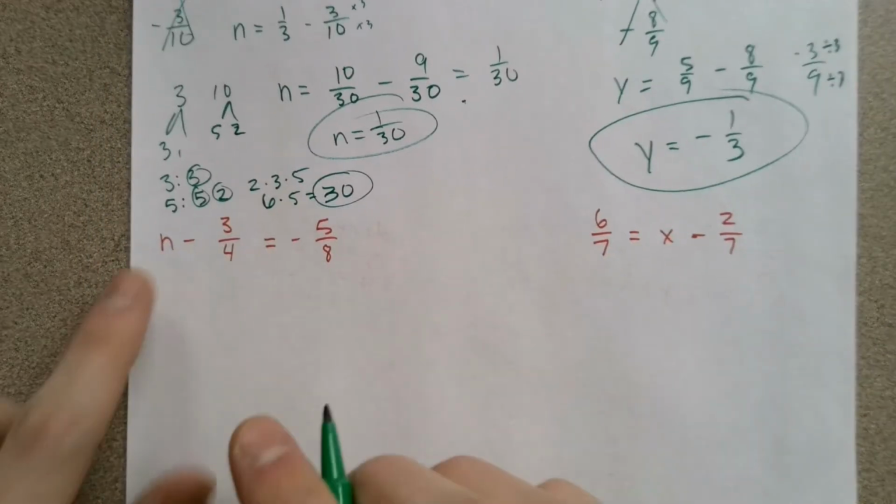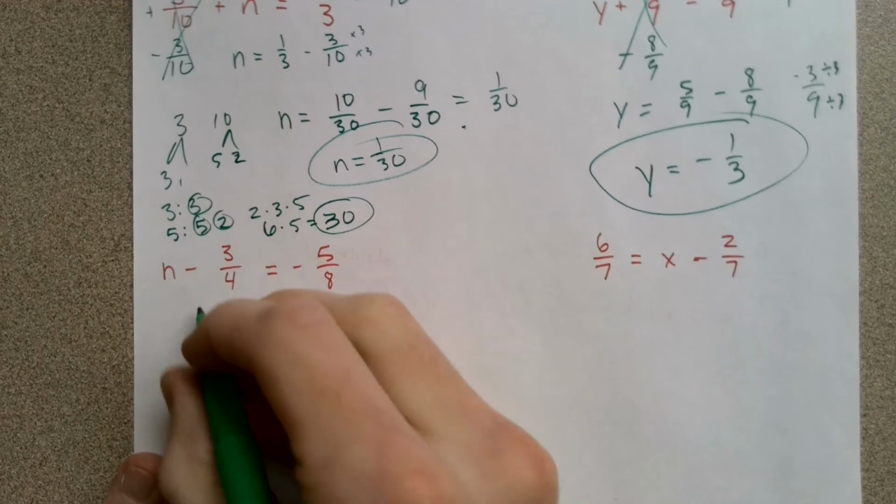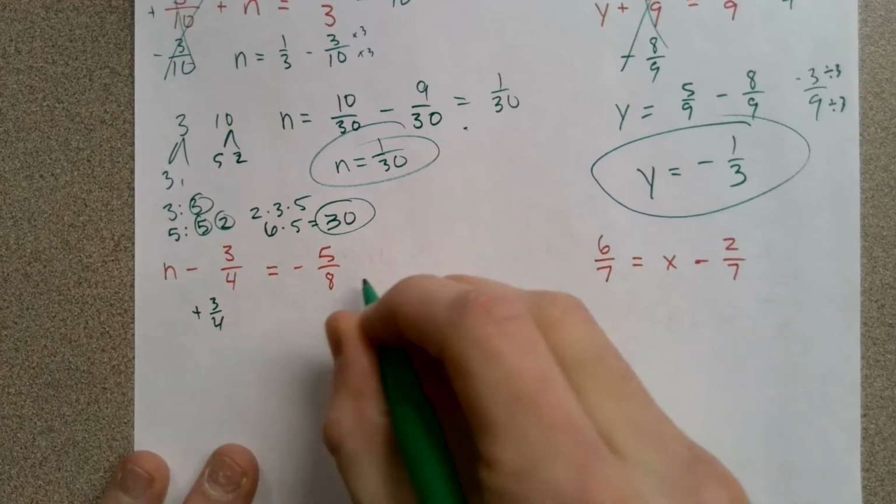On to the next. We had to get n by itself. So in order to do that, we're going to add 3/4 to each side.